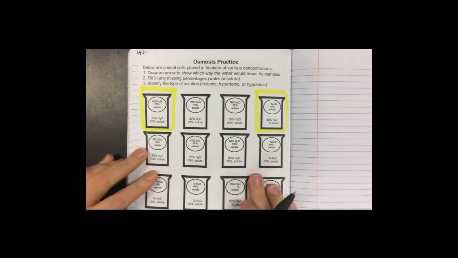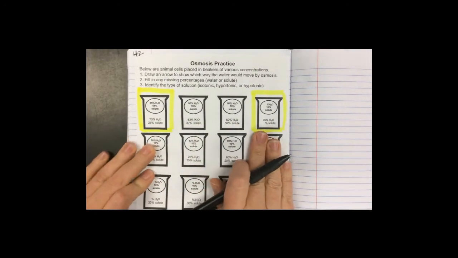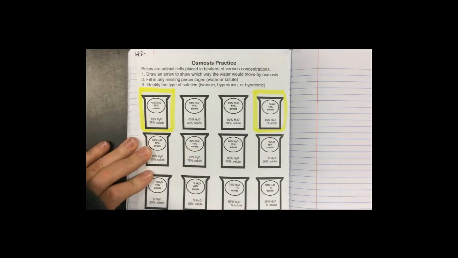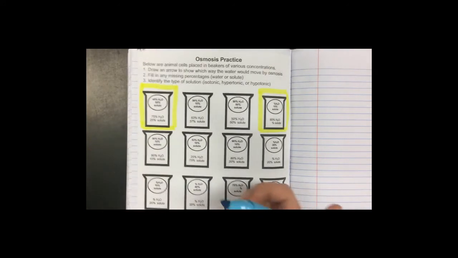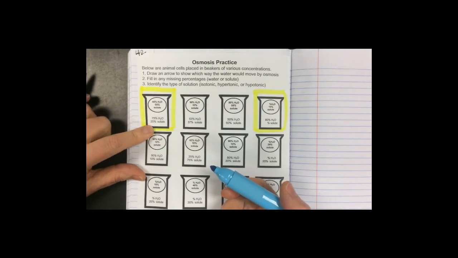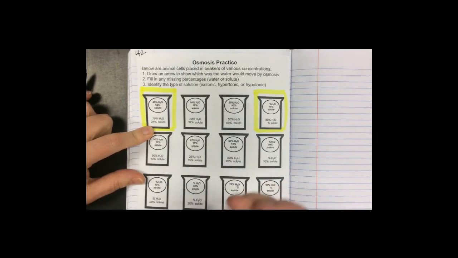Hi guys, I'm going to walk you through these two highlighted beakers of the osmosis practice in case you're struggling with how to get started. First of all, we have to make sure that both of our solutions, inside the cell, that's what the circle is to represent, and outside the cell, equal 100.